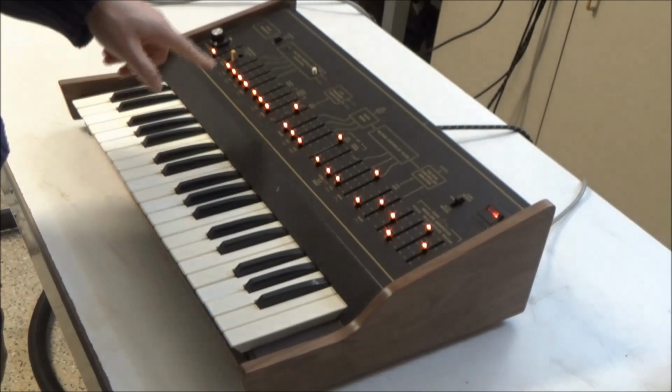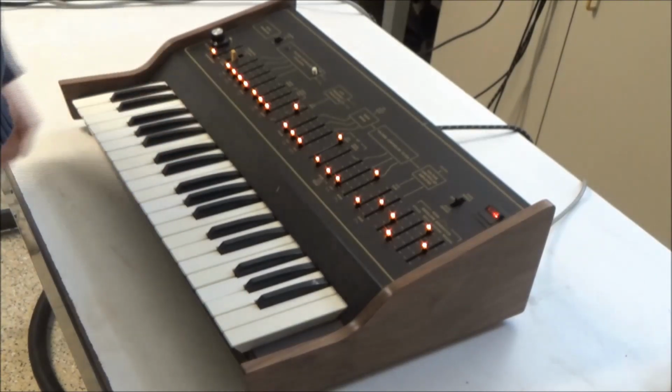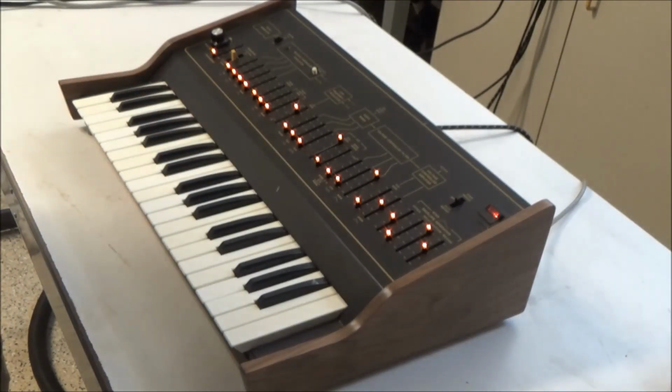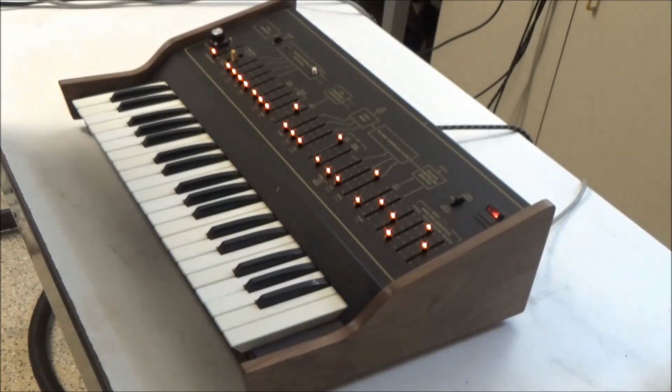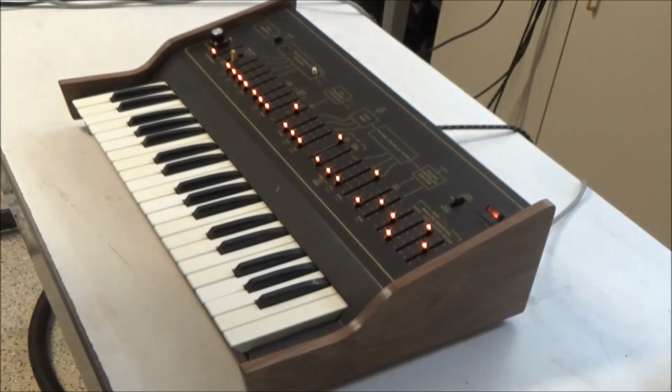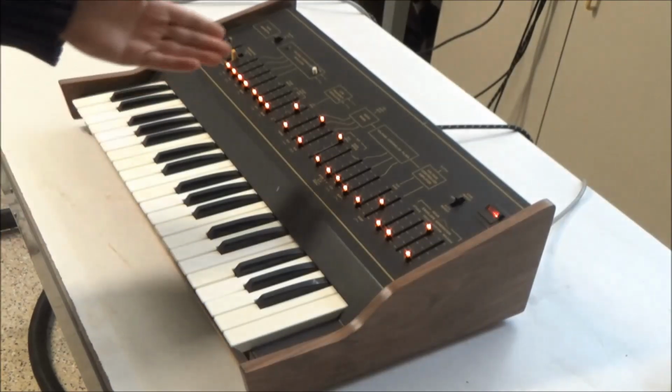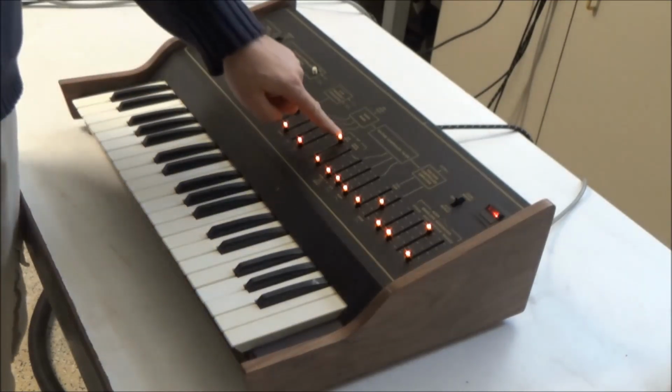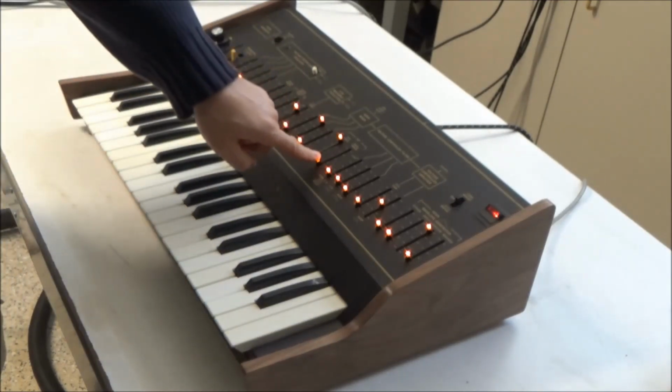This one is a later Mark I ARP Axxe, and it has the 4075 voltage controlled filter submodule, which is the same as what you'd find in an Omni, Omni 2, Quadra, Avatar, late model Odysseys, etc. So we'll hear what this filter sounds like by sweeping the frequency at various settings of the resonance.